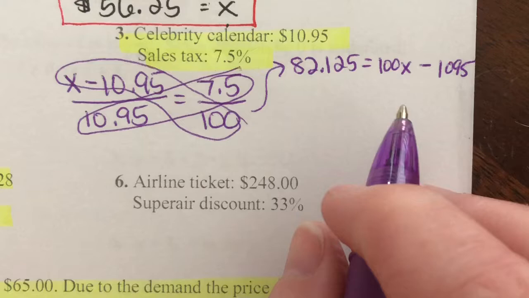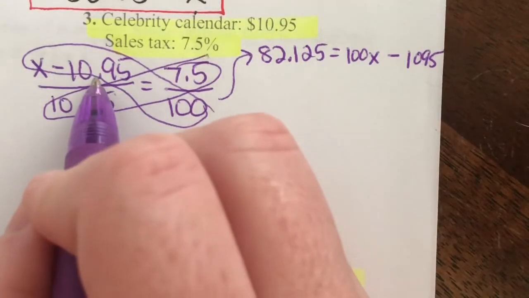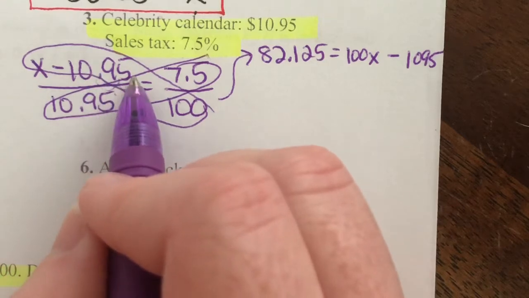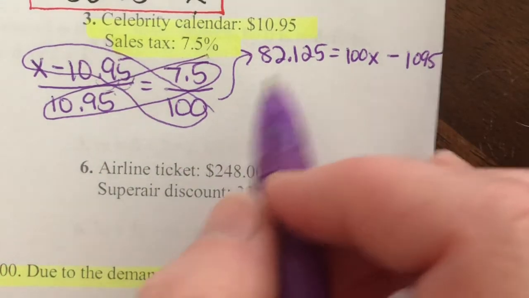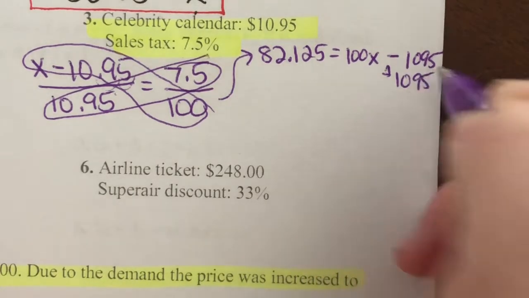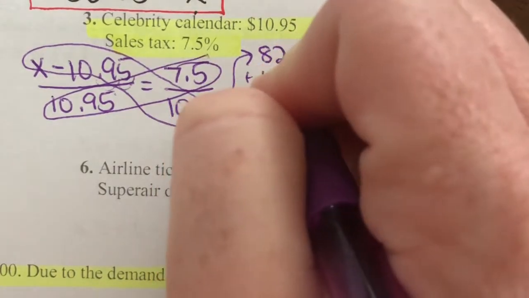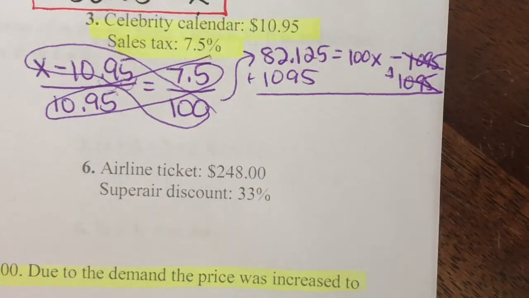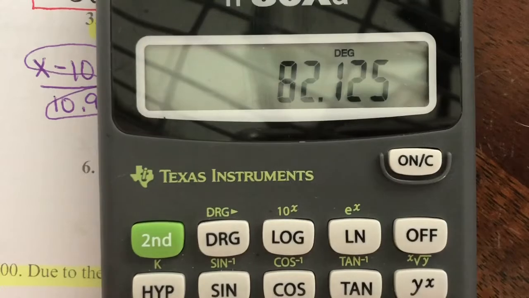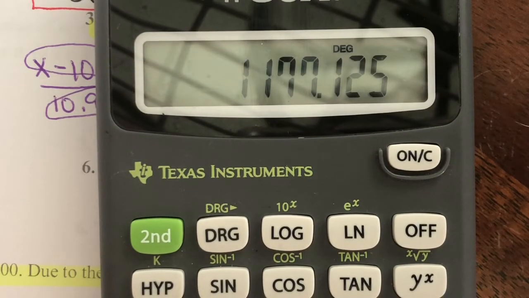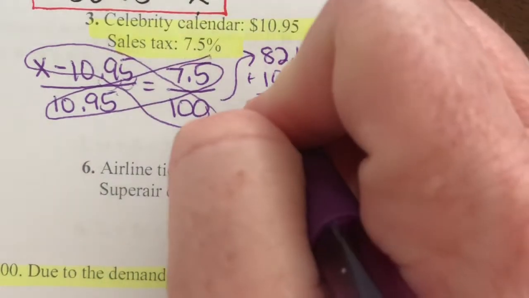and 100 times 10.95 is just 1095, no decimal. Multiplying by 100 moves the decimal back 2 spaces. How many zeros there are here, that's how many spaces our decimal moves back. Okay, so now we've got this. Now I've got to add 1095 to both sides of my equal sign. Those go away. So I have this. I'm adding 1095. So I get 1177.125.